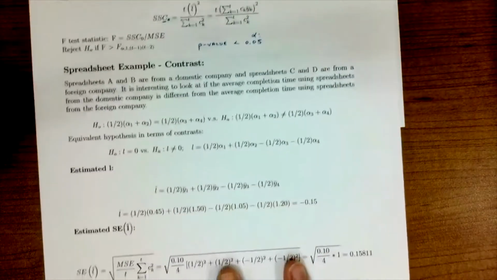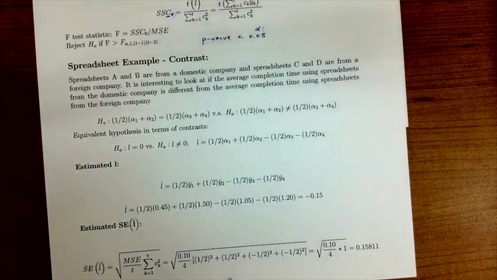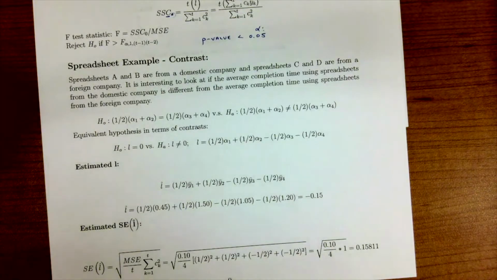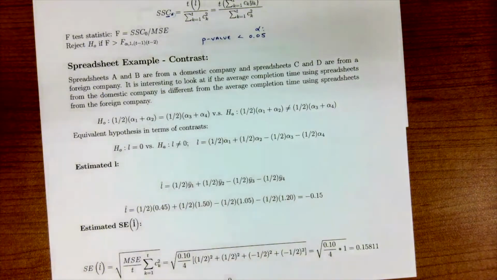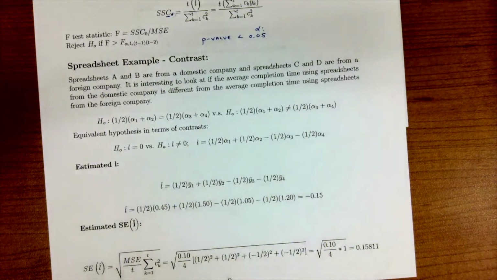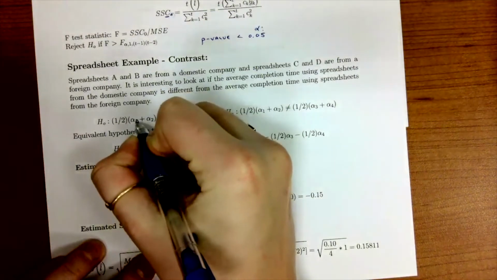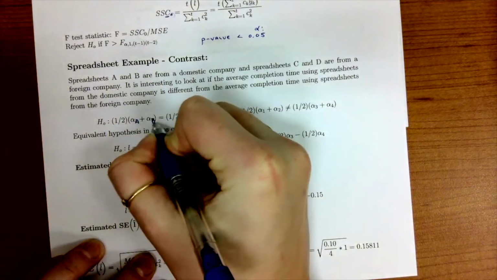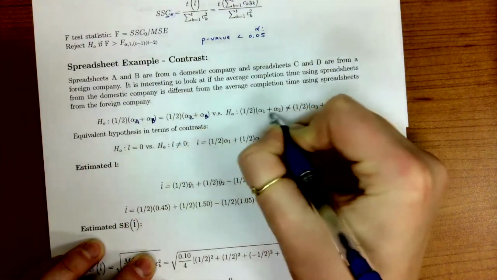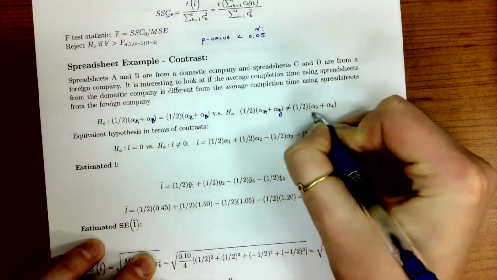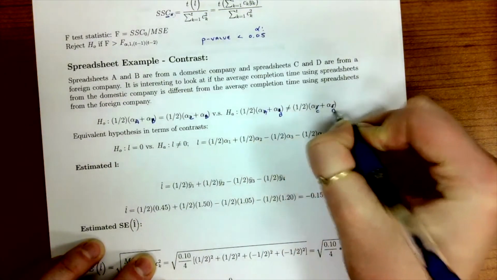So let's say we had an example. So spreadsheet A and B are from domestic companies and spreadsheet C and D are from foreign companies. It is interesting to look at if the average completion time using spreadsheets from the domestic company is different from these spreadsheets of the foreign company. So our hypothesis here is 1/2 (A plus B) equals 1/2 (C plus D).